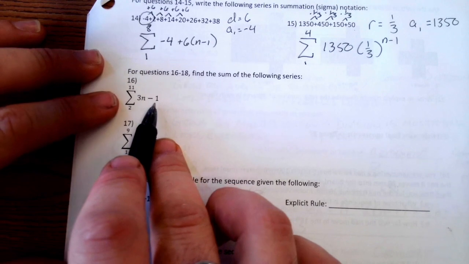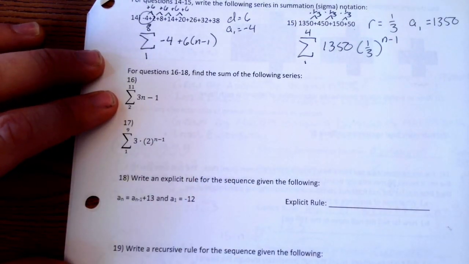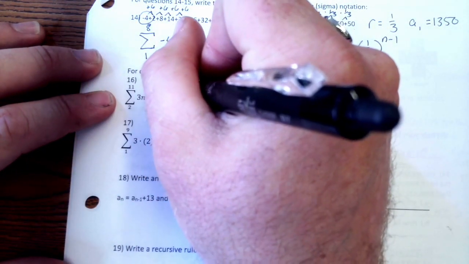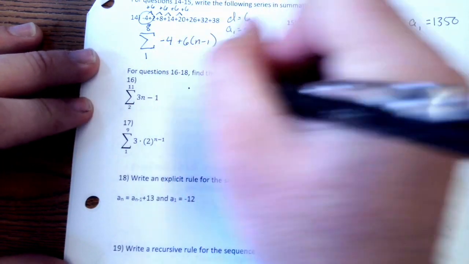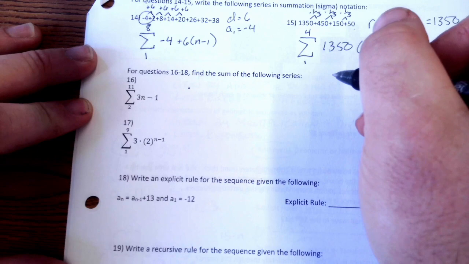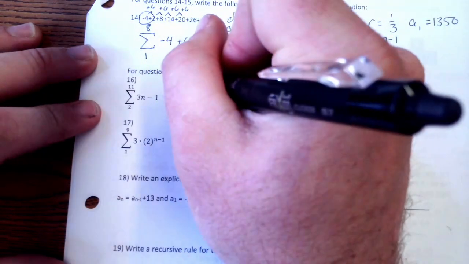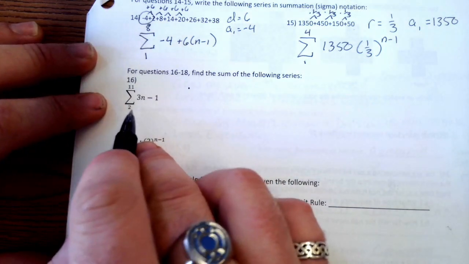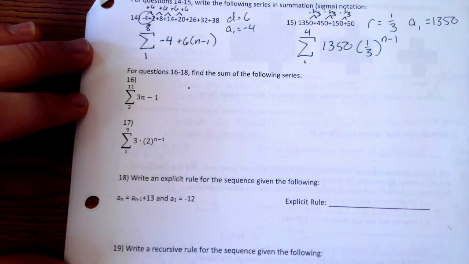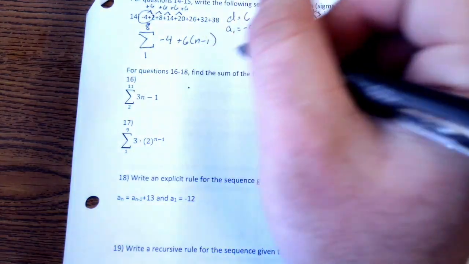3n minus 1, that looks linear. If it looks linear, that means we have an arithmetic sequence. So the sum is actually going to go from... maybe I do actually have to plug in all the numbers, because if I start on a 2, S sub n actually means start on 1 and keep going. So let's actually just do this really quickly.